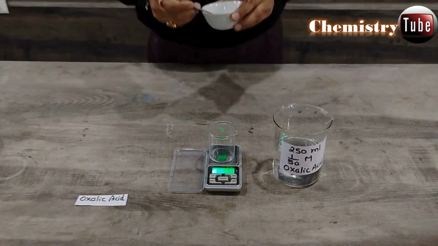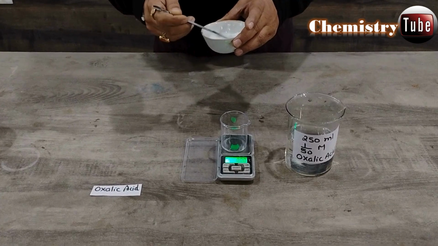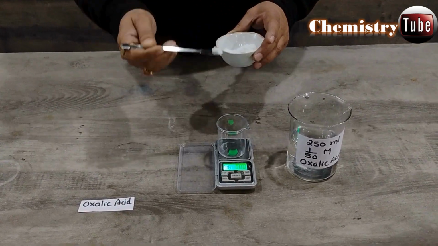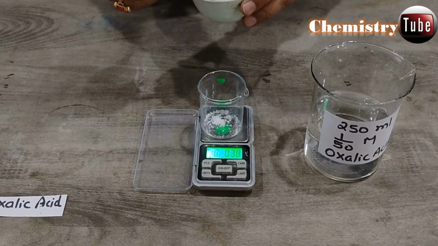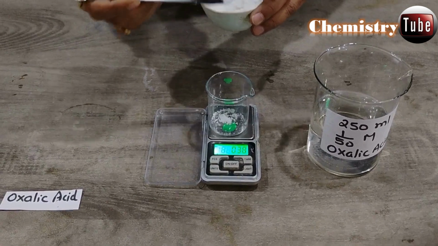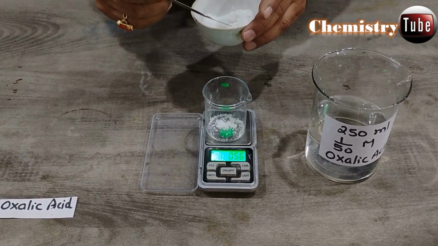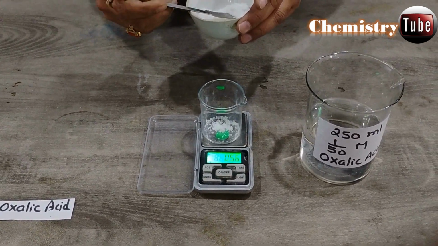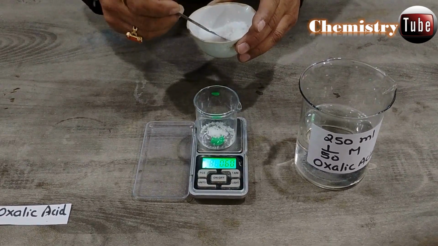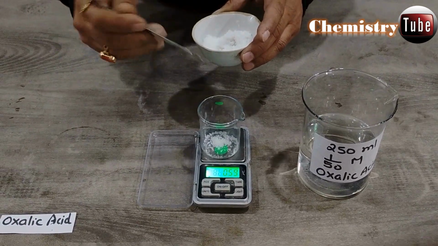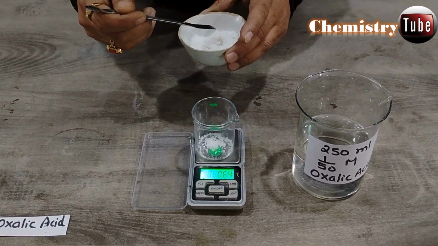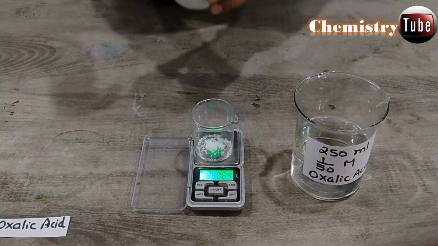Now we have to weigh 0.63 gram of oxalic acid. You can see it is 0.38 gram. We require a little more oxalic acid. Now the weight is 0.56 gram. Now it is 0.60 gram. Now the weight is 0.64 gram.